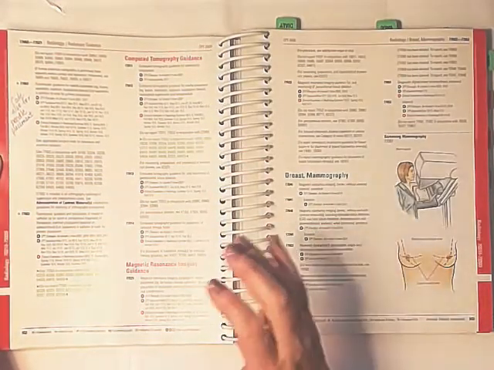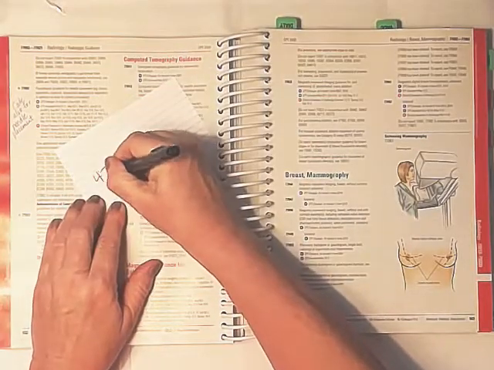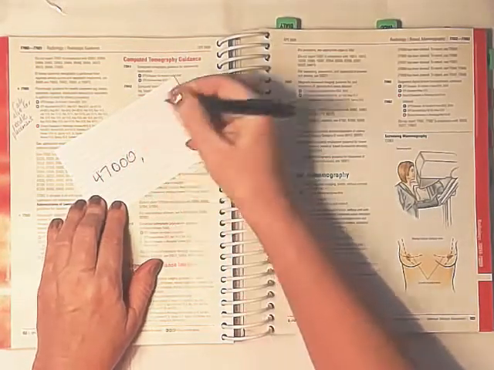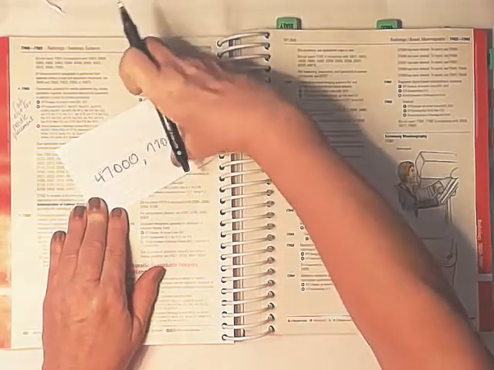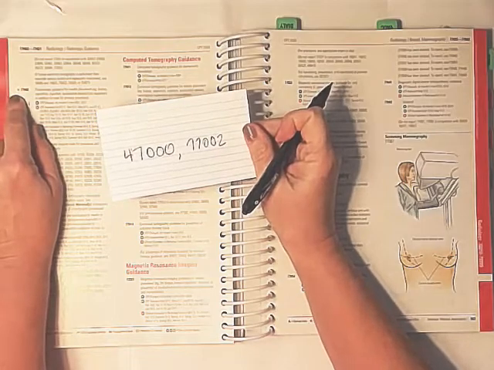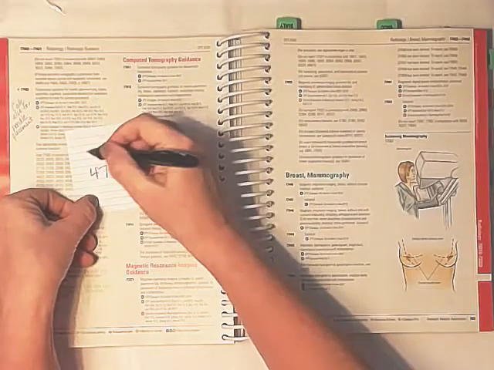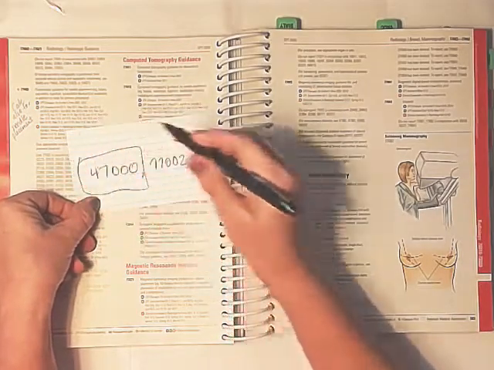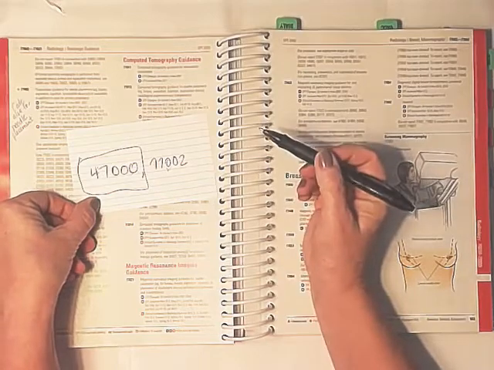So how I would sequence this would be the 47000 and then the 77002. We already know that because the 77002 is an add-on code, it can't go first anyway. It's a piggyback. So that liver biopsy ended up being the big dog procedure, and then the fluoroscopic guidance just piggybacked on it.